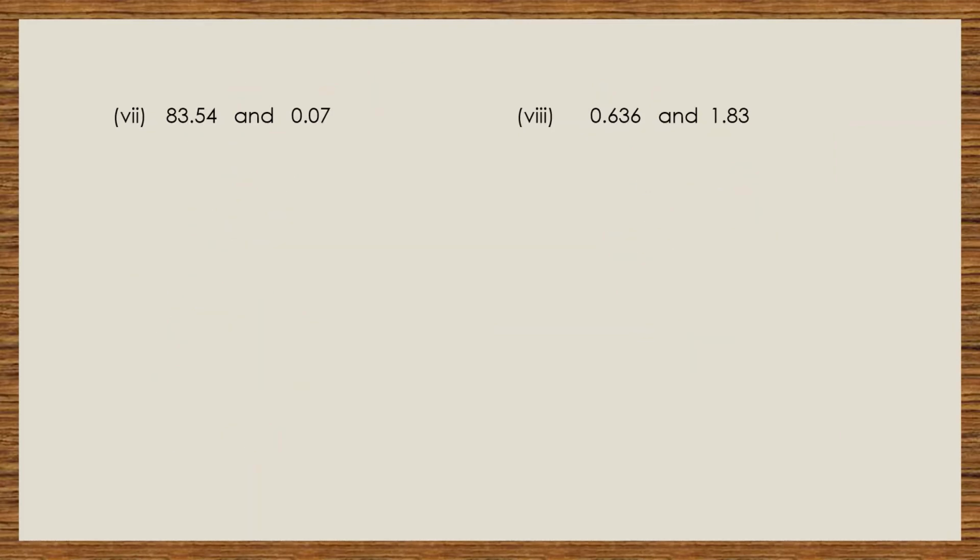Question 7. 83.54 and 0.07. Ignore the point. It becomes 8,354 and the other number becomes simply 7. Okay, so let's do that. 7 fours are 28, carry 2. 7 fives are 35 plus 2, 37, carry 3. 7 threes are 21 plus 3, 24, carry 2. 7 eights are 56 plus 2, 58.